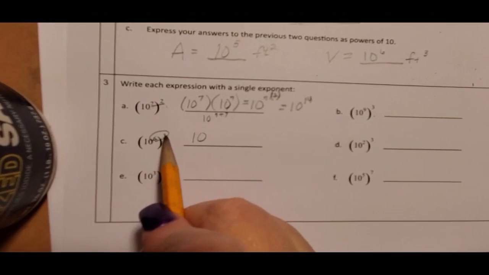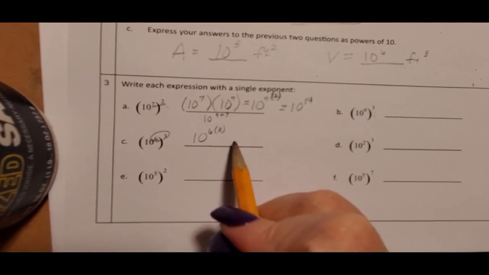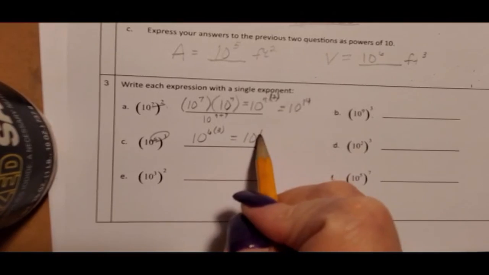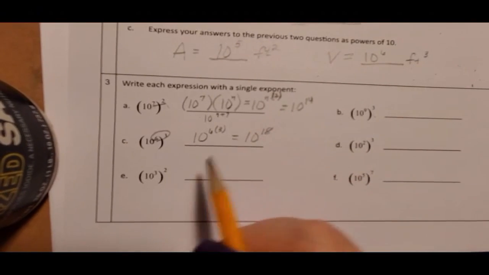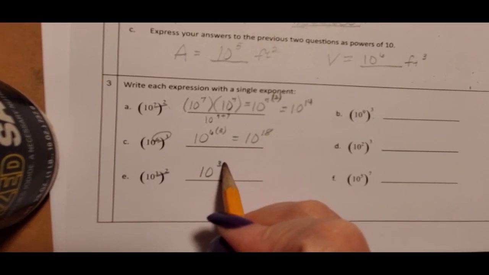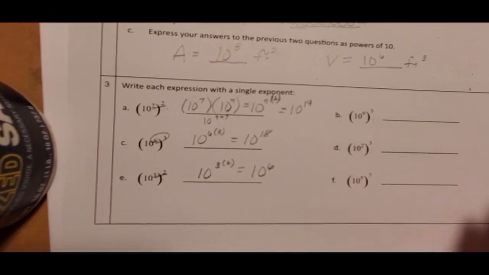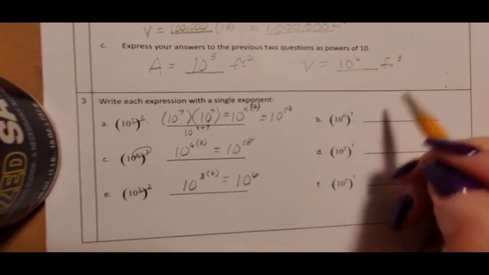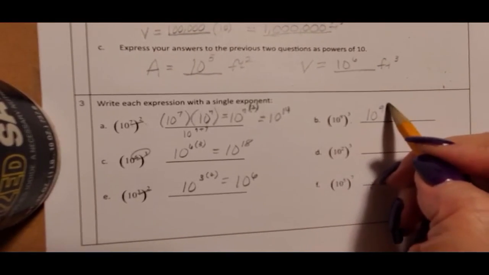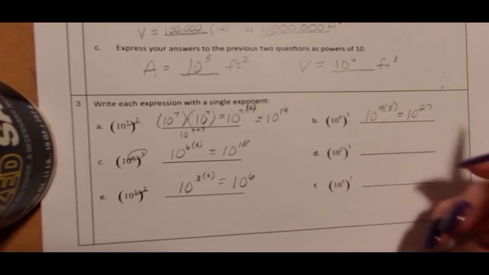So 10 to the 6th raised to the 3rd power would be 6 times 3, or 10 to the 18th power. Here we have 10 to the 3 times 2 power, which gives us 10 to the 6th. 10 to the 9 times 3 power gives us 10 to the 27th.